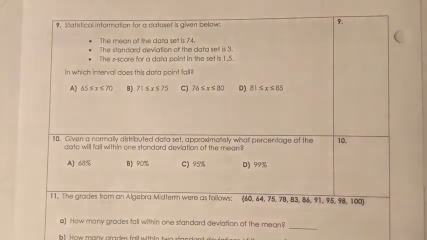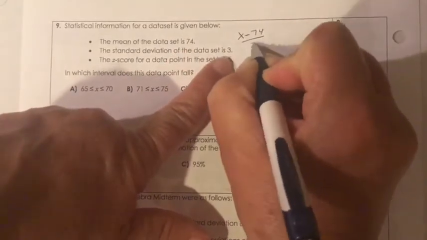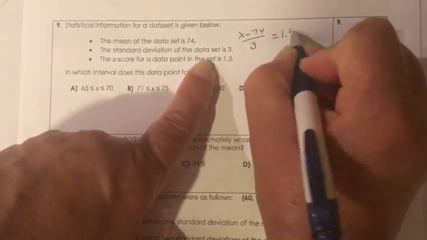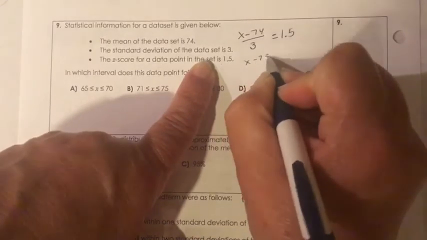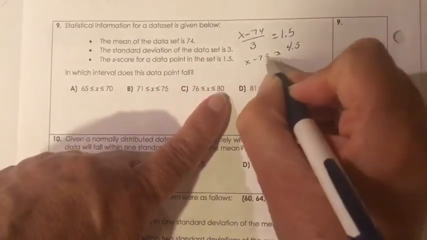All right, so for this next one, we're finding the interval that a point is going to fall, and it's given us a bunch of information. I do notice I have the z-score information. So whatever the value is, minus the average, divided by the standard deviation, is going to give me a z-score of 1.5. 3 times 1.5 is 4.5.